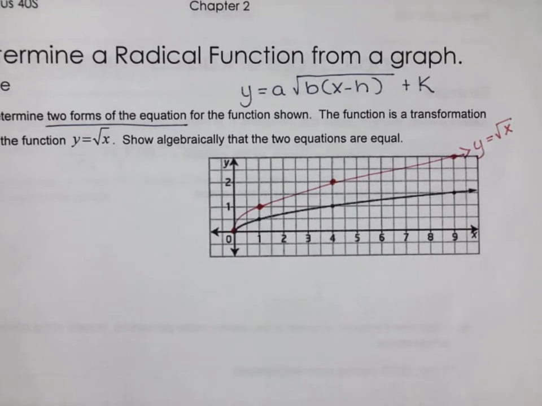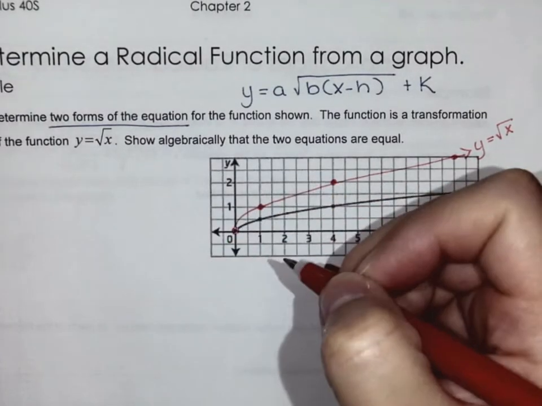Right away, vertical compression. Right away you're seeing the squish, right? You're seeing that it's squished, and that's definitely where my head goes to. But let's talk about shifts for a second. You're correct, there are no shifts. But where's the place that tells me that? The starting point, which is 0, 0. That point doesn't move.